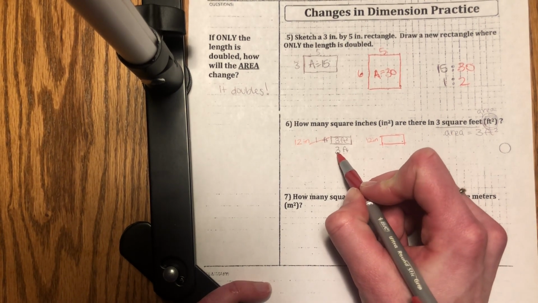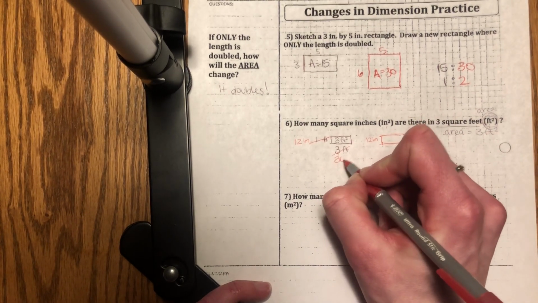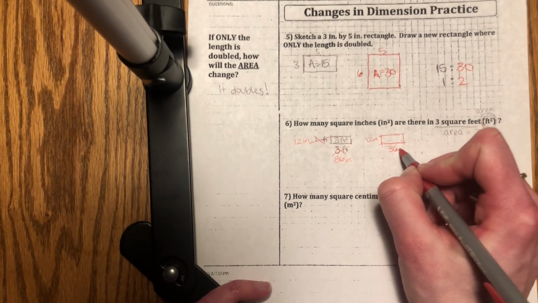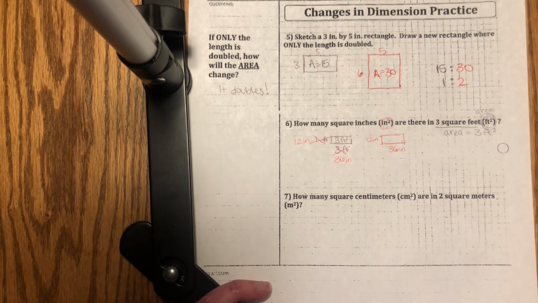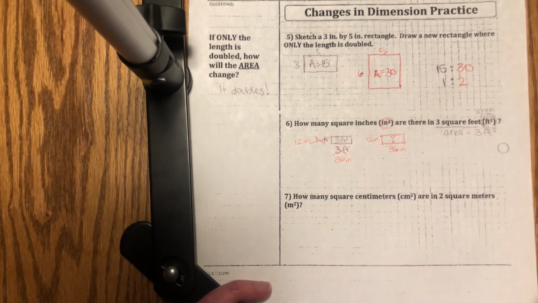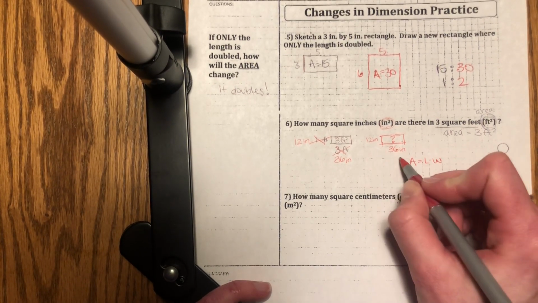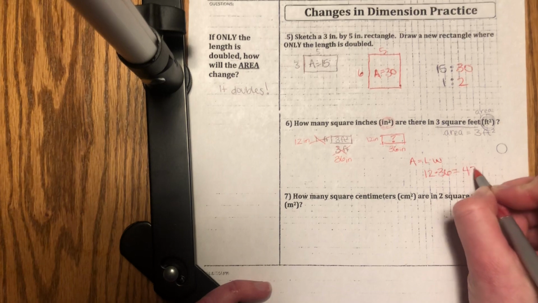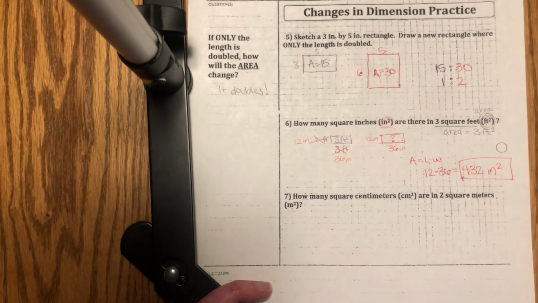And then 3 feet, how many inches would that be? Well, 12 inches in every foot, that would give me 36 inches, okay? So now I have 12 inches by 36 inches, and it says how many square inches. Because of that squared symbol there, I know that I am being asked to find the area. So what is the area? Remember, length times width for area, so you're going to multiply 12 times 36, and you get an answer of 432. Label inches squared. And there's your answer.